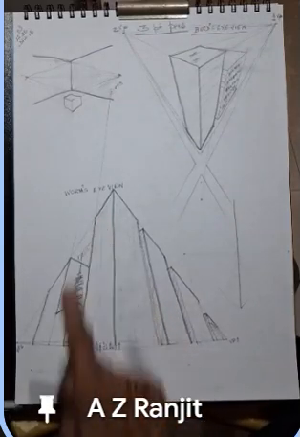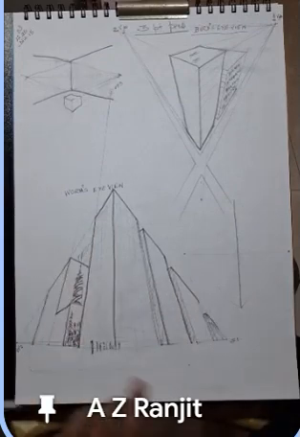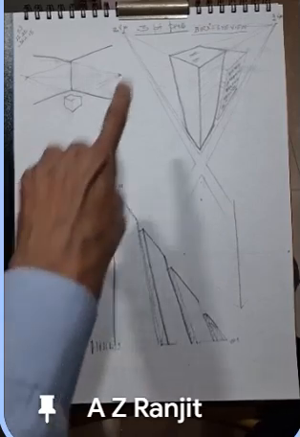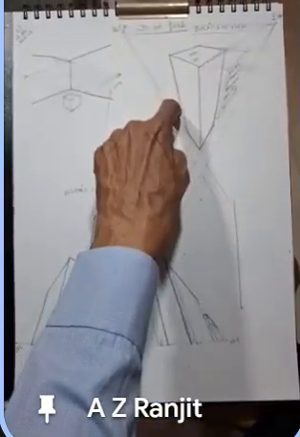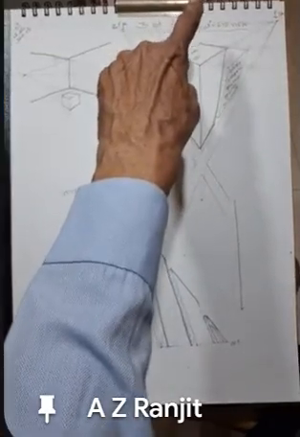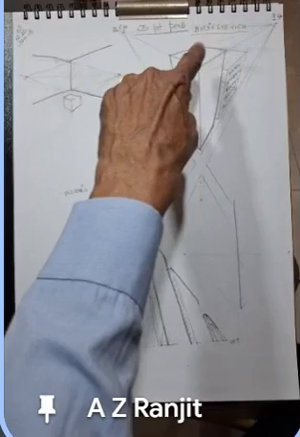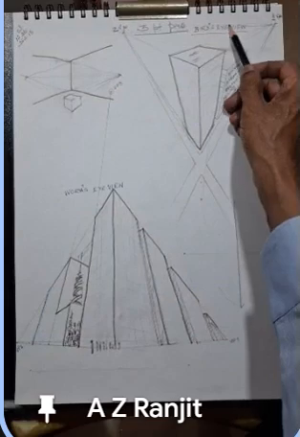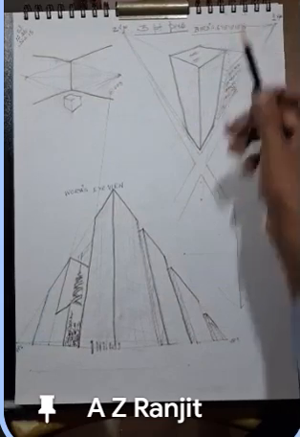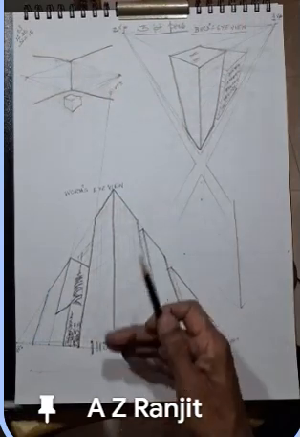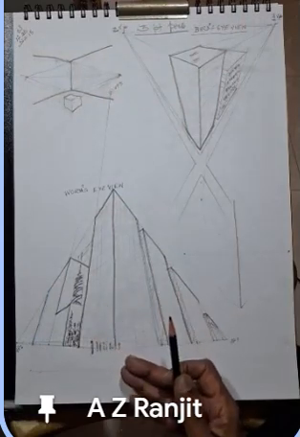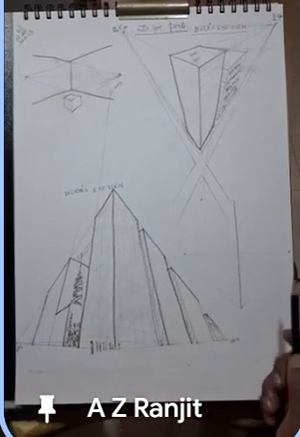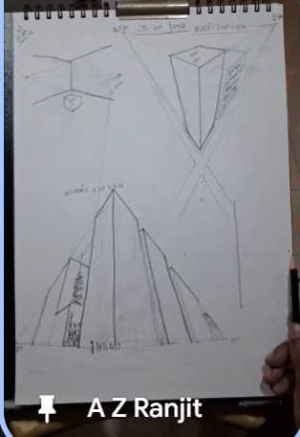I'm looking from the ground up. I'm looking from the sky down, so we call this bird's eye view. So the vanishing point is up above the building. The vanishing point is almost at the bottom of the building. The vanishing point is slightly higher than. Okay. Now this is the vanishing point.